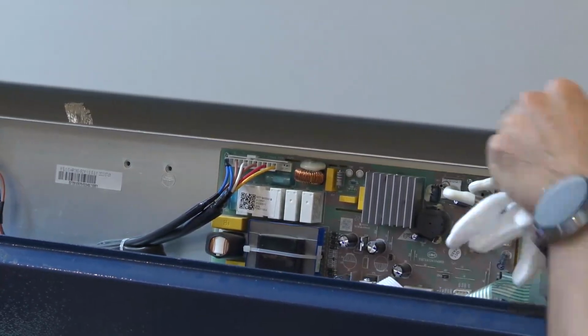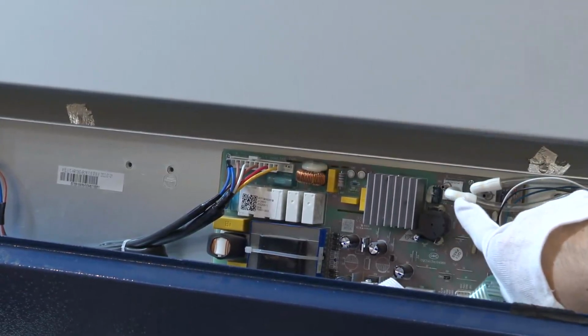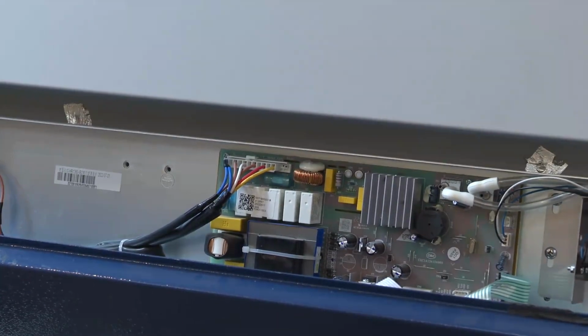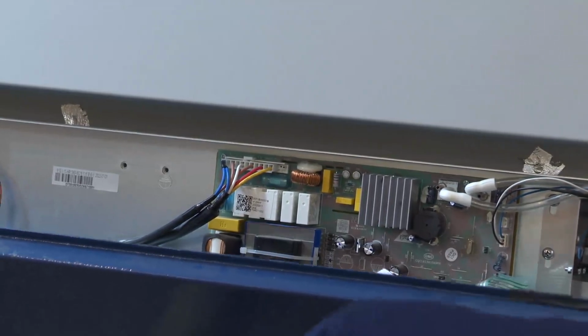Okay. Now we confirm there is one issue with the pressure sensor. Now I will power on this unit and check whether the airflow is still high or not.